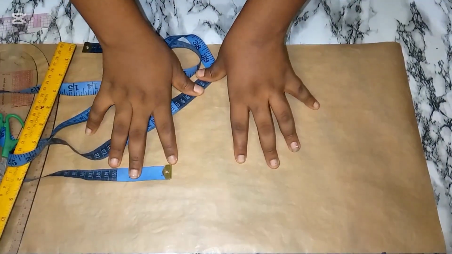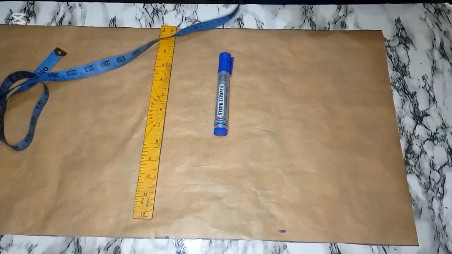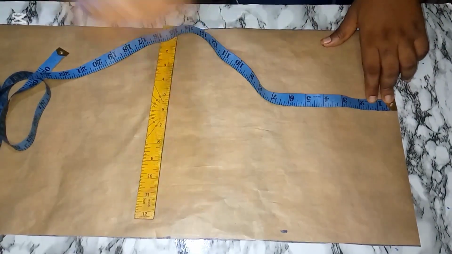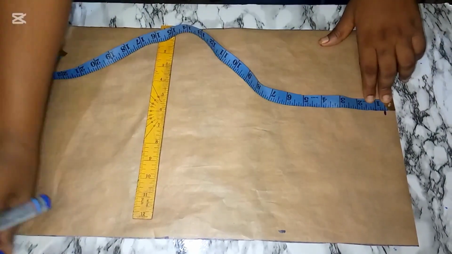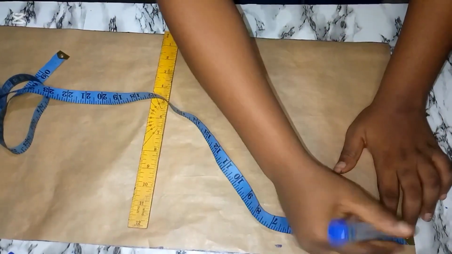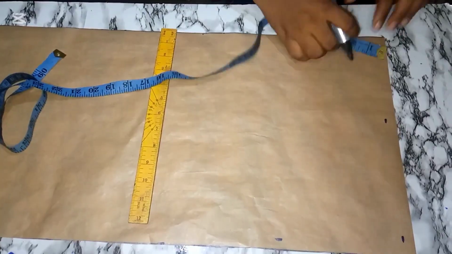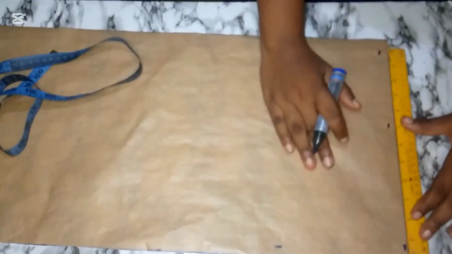Let's get started. So to get started, we are going to mark out our starting point. We mark out half inch from here, mark out your half inch and connect.